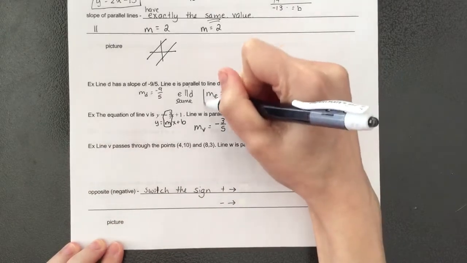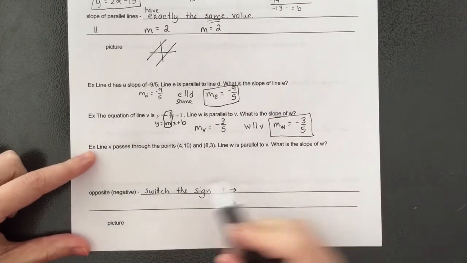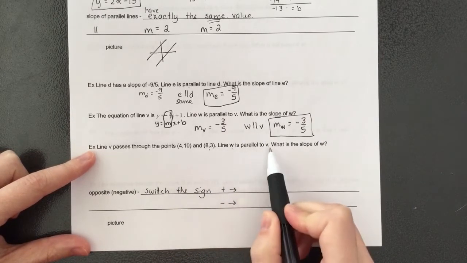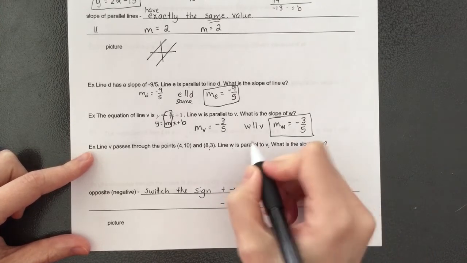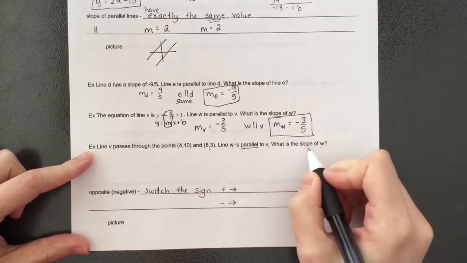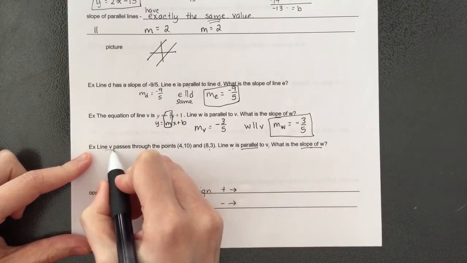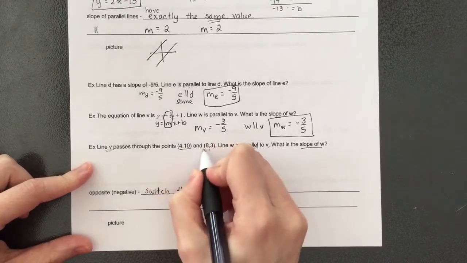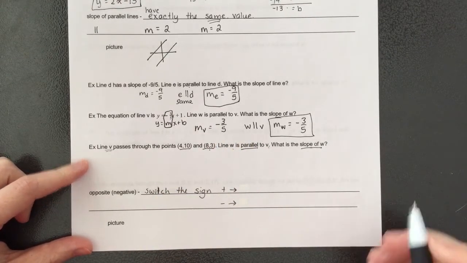Okay. Looking at the next example, it says line V passes through those points and line W is parallel to line V. What is the slope of W? Well, when we're talking parallel, we've got to compare the slope of W to the slope of V, but they don't tell us the slope of V. What they do is they give us 2 points. And from those 2 points, we're going to have to find the slope.